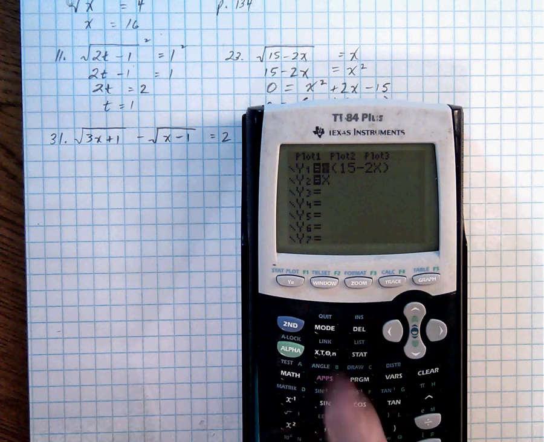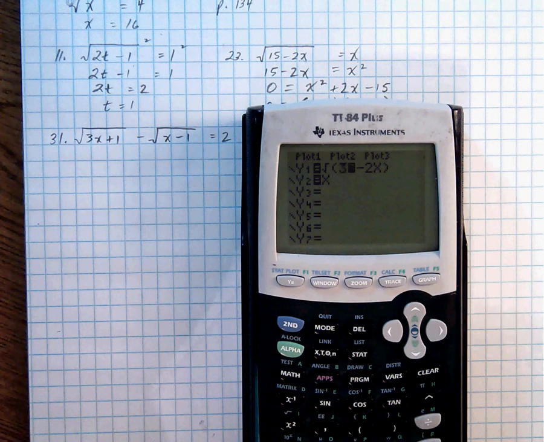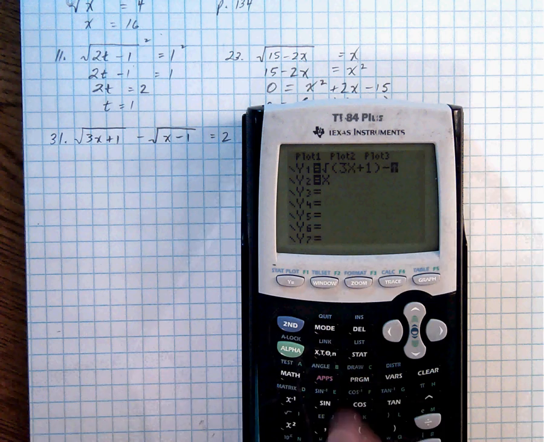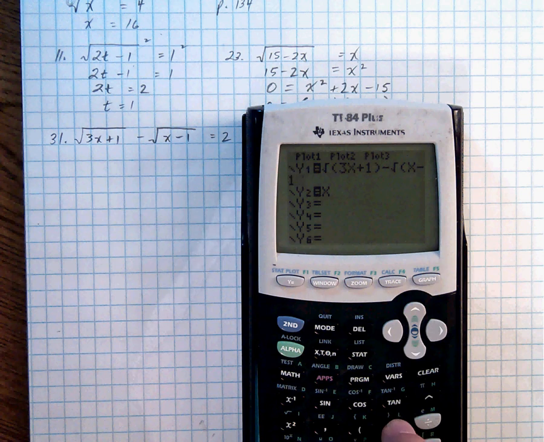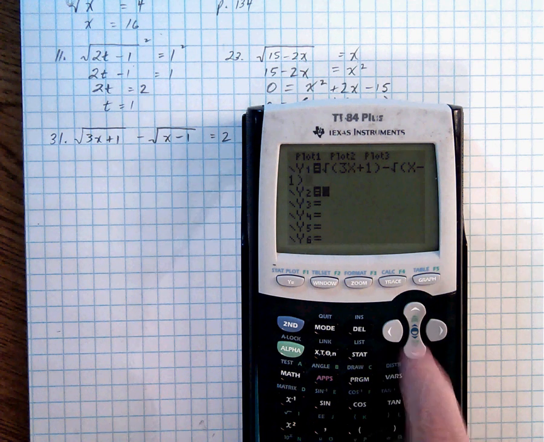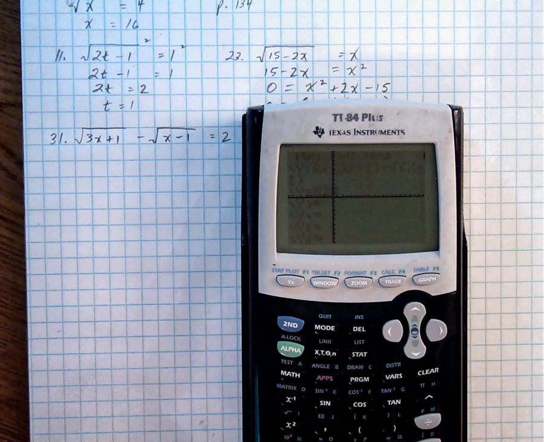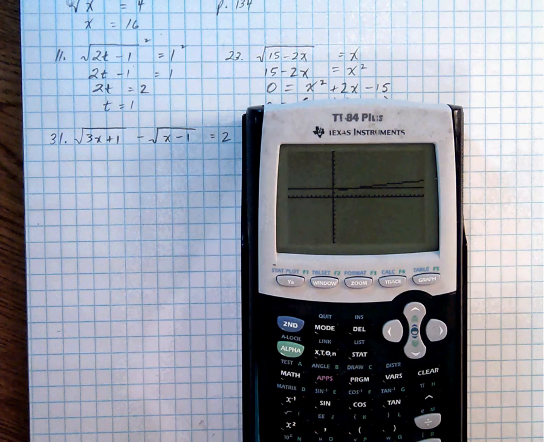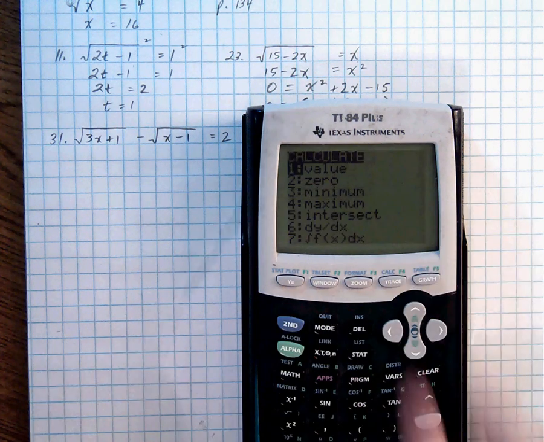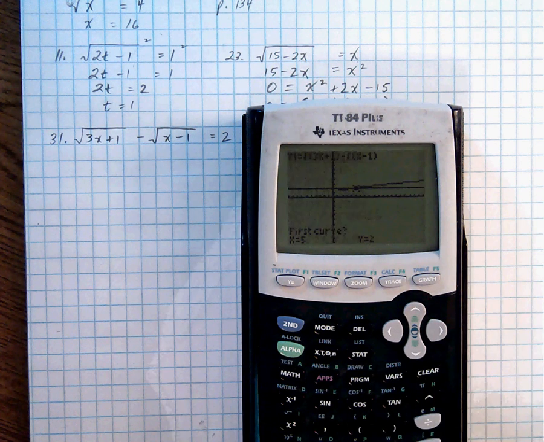So square root of 3x plus 1 minus the square root of x minus 1, and then I also want to graph 2. Interesting graph. Looks like there's one solution. So it looks like the solution is 5.